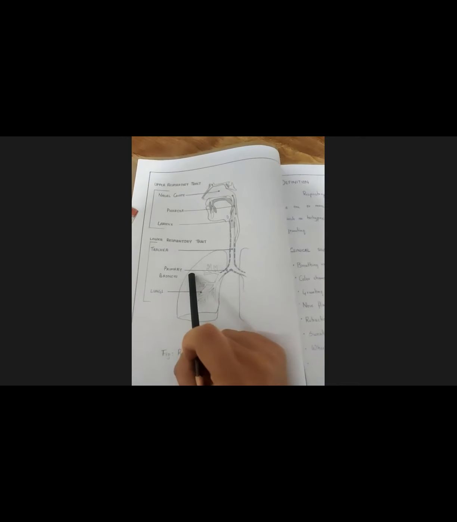So now we'll come to the anatomy of the respiratory system. The respiratory tract is divided into two parts, that is, the upper and the lower respiratory tract. In the upper respiratory tract, we see the nasal cavity, pharynx, and larynx, and in the lower respiratory tract, we have the trachea, primary bronchi, and lungs.